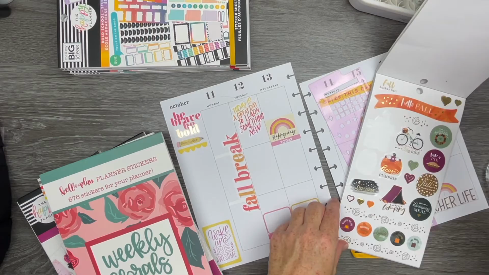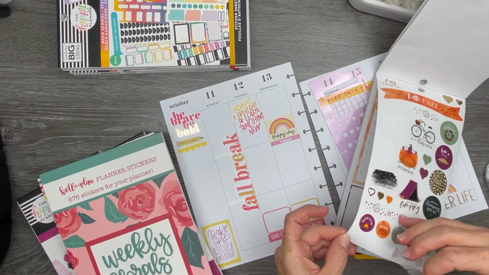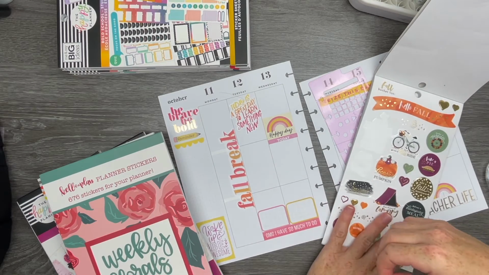Okay, so here it is. It's because it's gold. It's because it's a border.